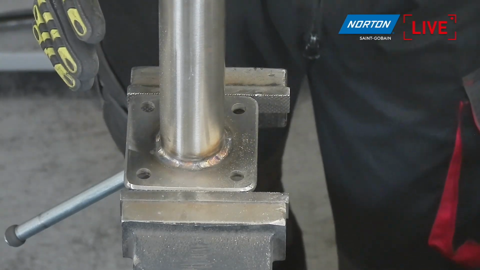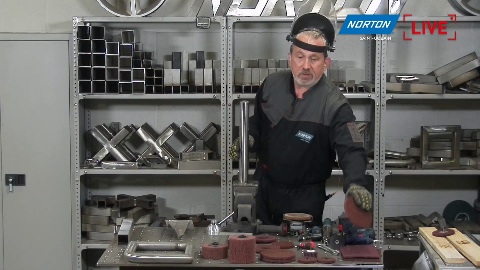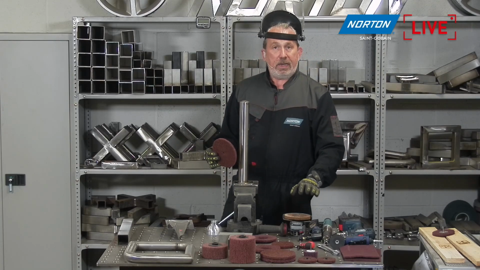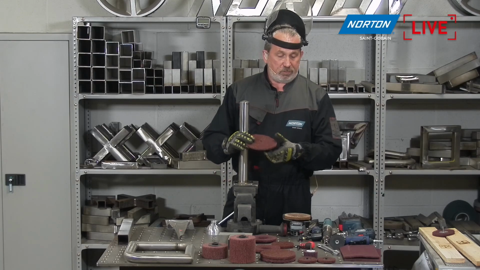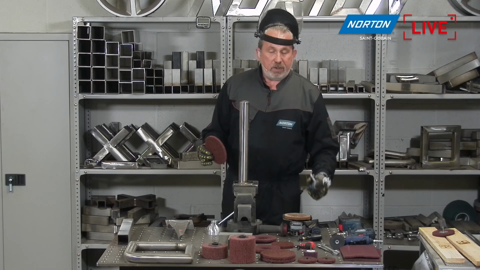So what do we do about that? The easiest answer is we employ a wheel instead. Instead of using a disc on a grinder, we use a wheel such as this that I showed you earlier when I was trying to tear it on a straight shaft machine.